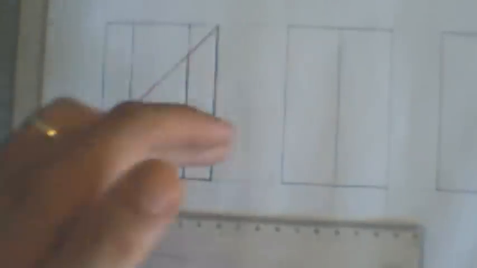Now how would that truncation change the other views? Now the plan, in the case of a prism, will not change. It will never change unless it has been cut across the whole length and part of the base would be cut. But if you get a truncation which is from one side to the other, the plan will never change.